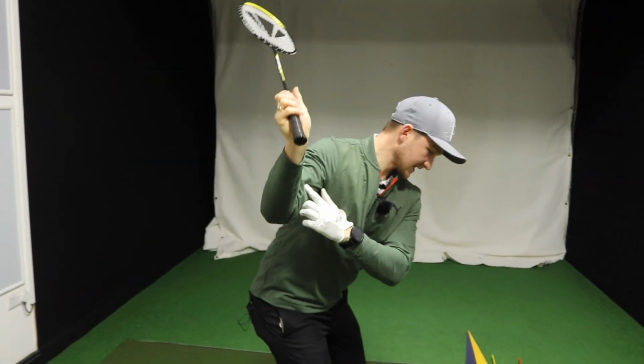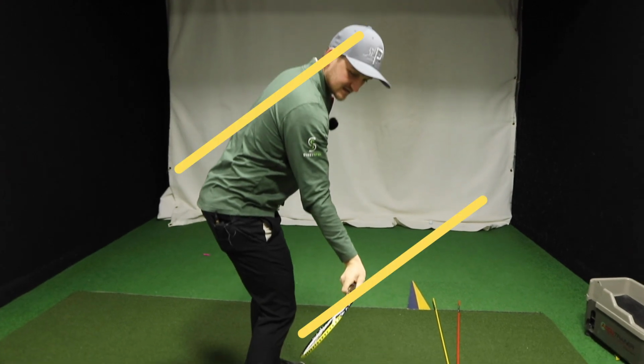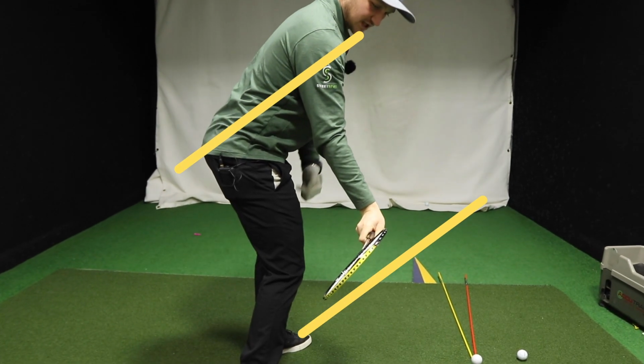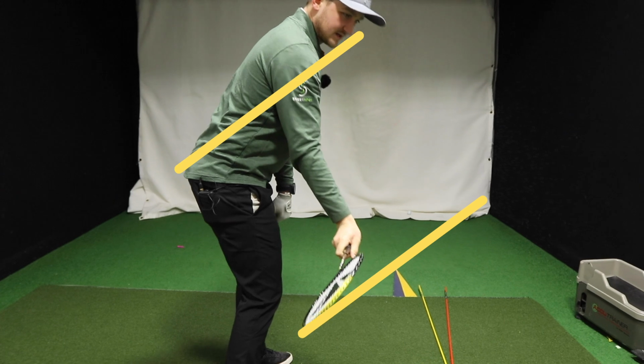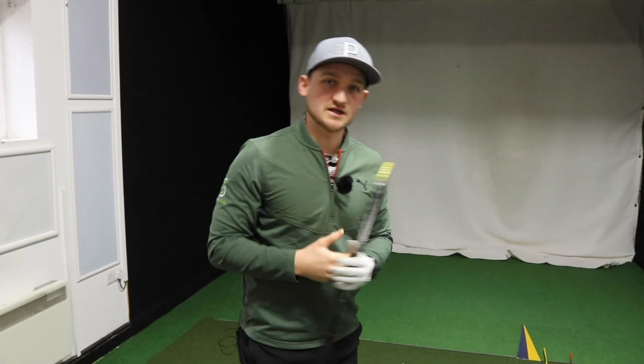Now this is the key trigger here. At last parallel, can I get the strings matching my spine angle? Now, this is a really hard thing to do. And if we're honest, this is the hardest part of today's video. So this is going to make up the bulk of what we're going to talk about now.